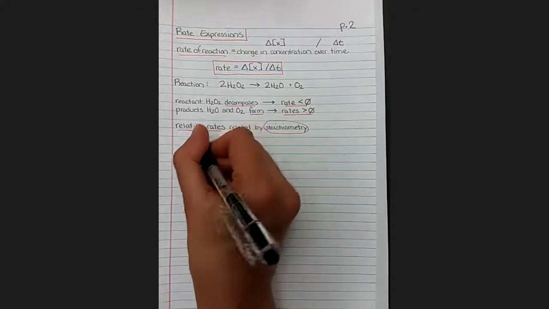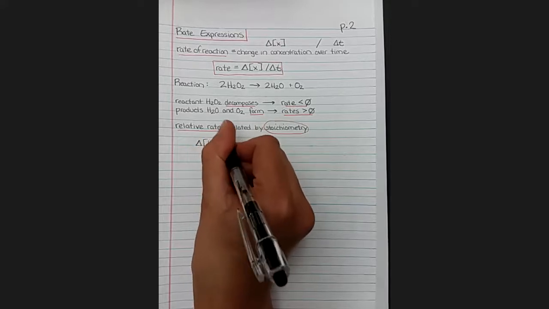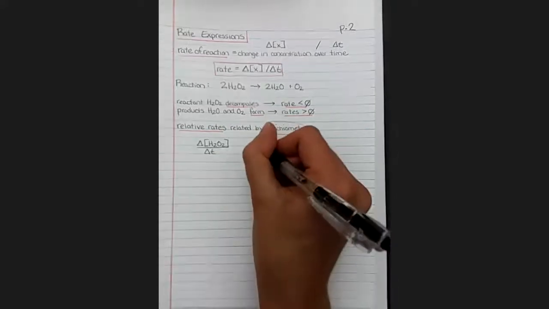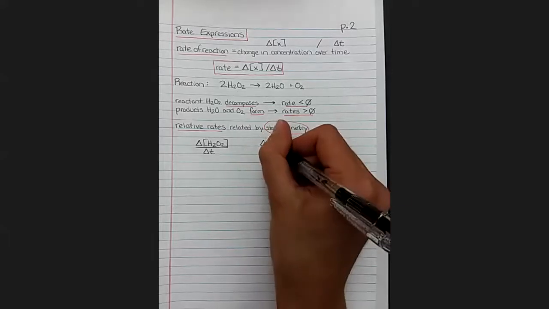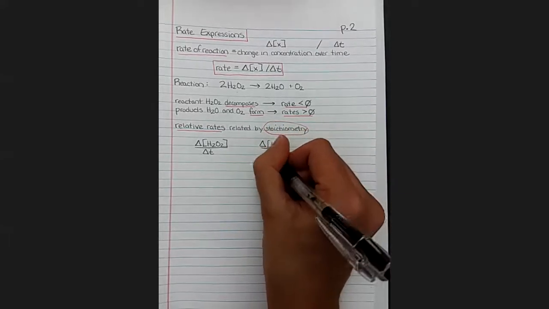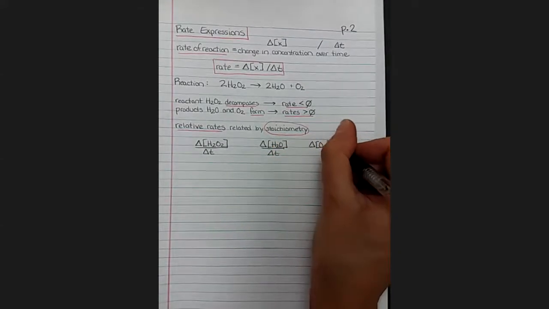So I want to look at the rate of change of hydrogen peroxide. So delta concentration over delta time. And I want to compare that to the rate of formation for water and the rate of formation for oxygen.